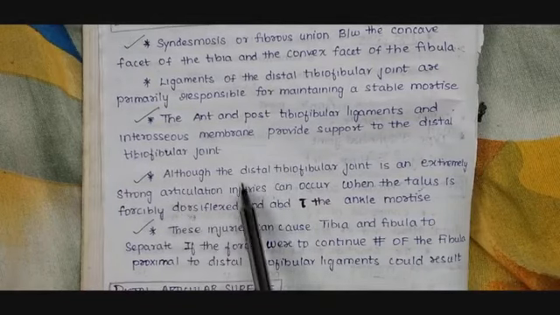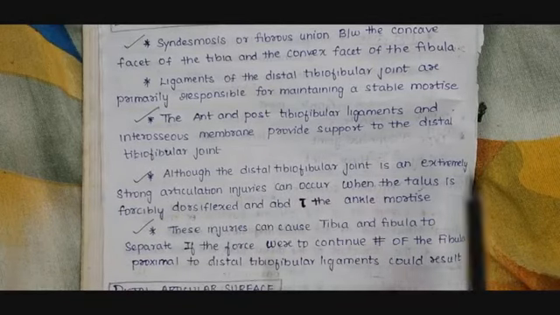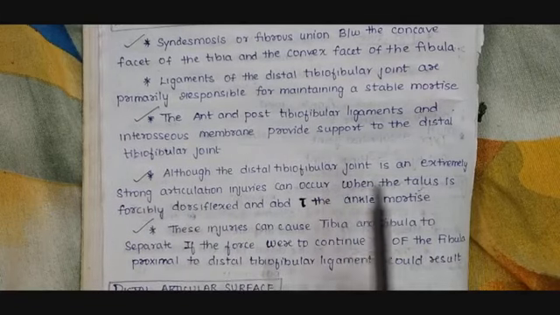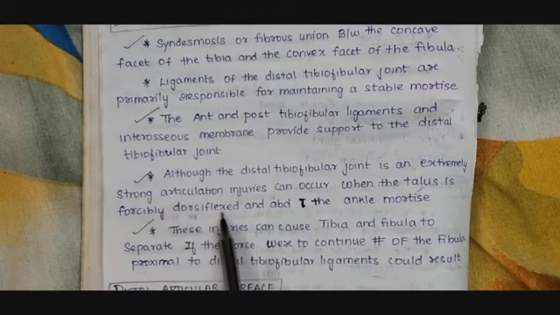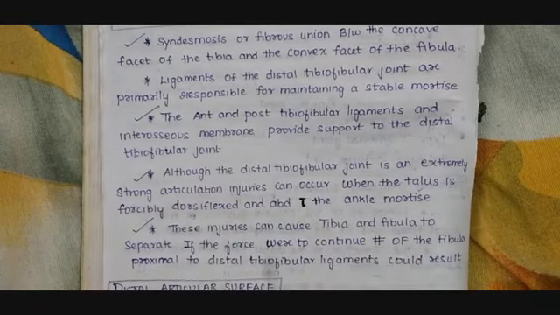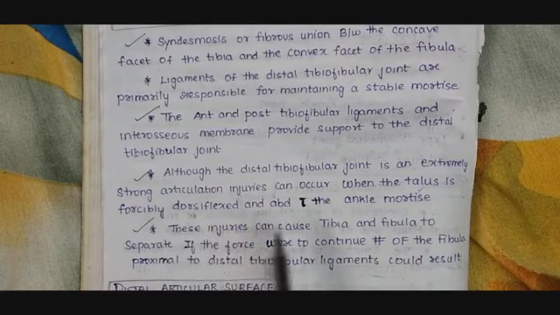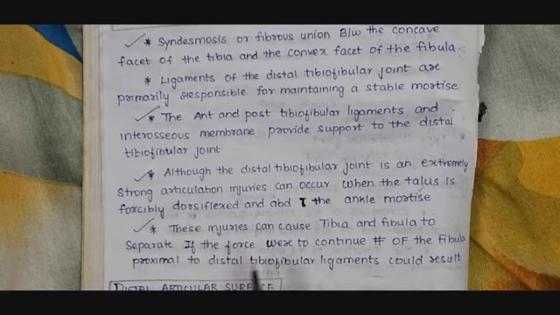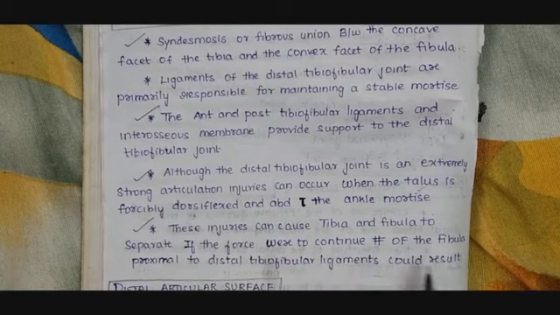Although the distal tibiofibular joint is an extremely strong articulation, injury can occur when the talus is forcibly dorsiflexed and abducted within the ankle mortise. This injury can cause the tibia and fibula to separate. If the force were to continue, fracture of the fibula proximal to the distal tibiofibular ligament could result.